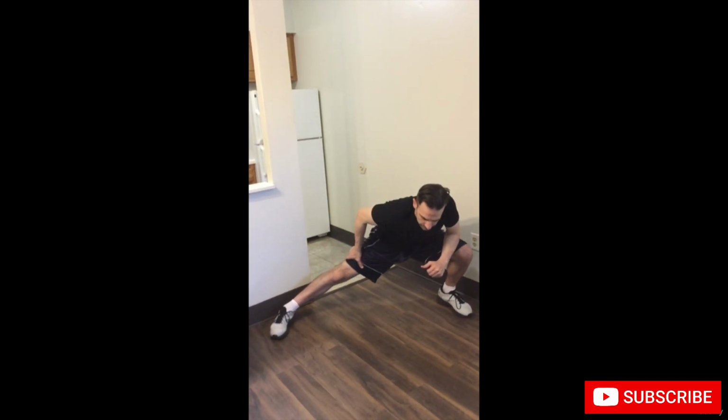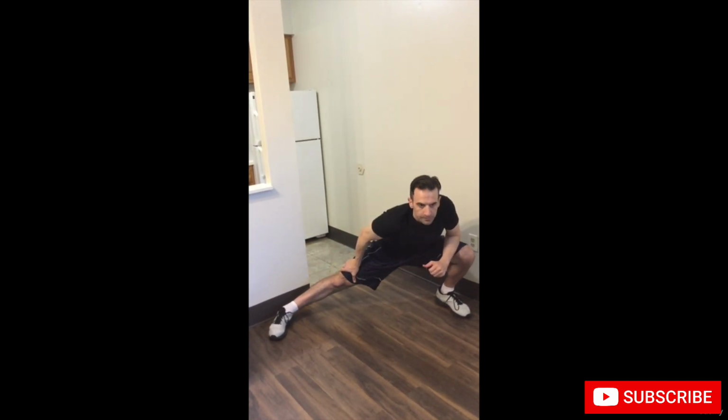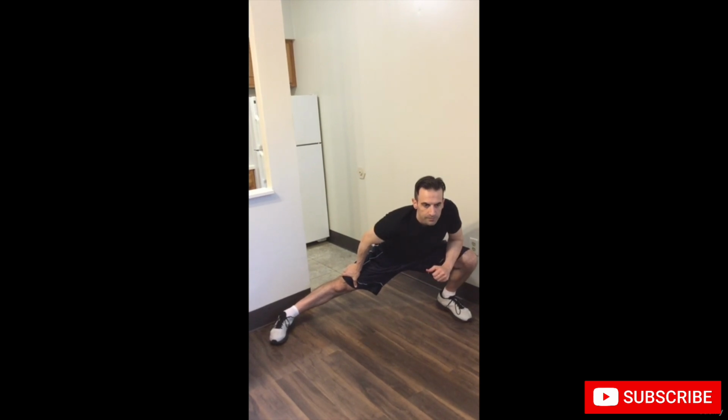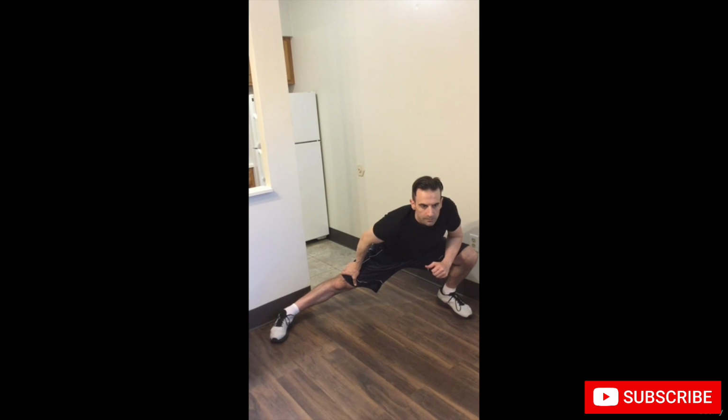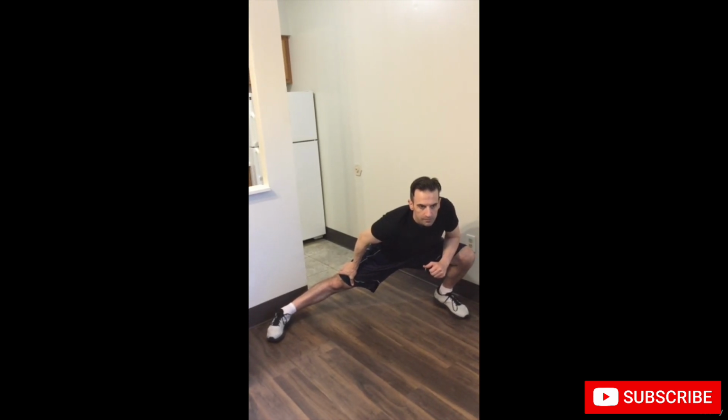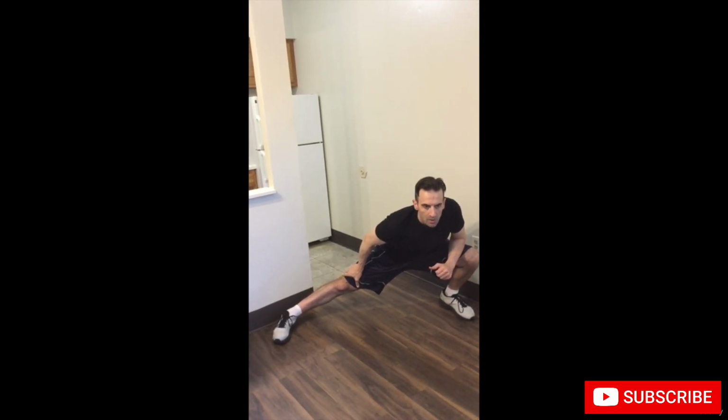And again, I'm holding all of my stretches for at least 20 seconds. I hold them for more if the muscle feels like it needs more, if it feels especially tight. So leaning down to the left will stretch my right groin muscle.